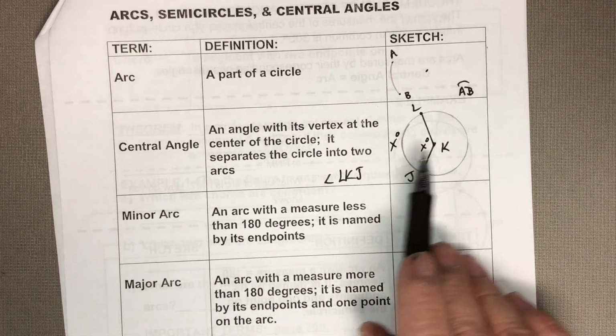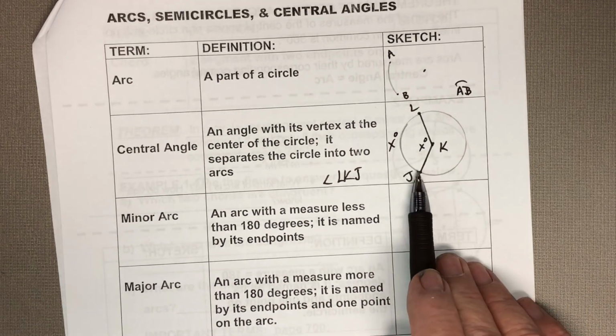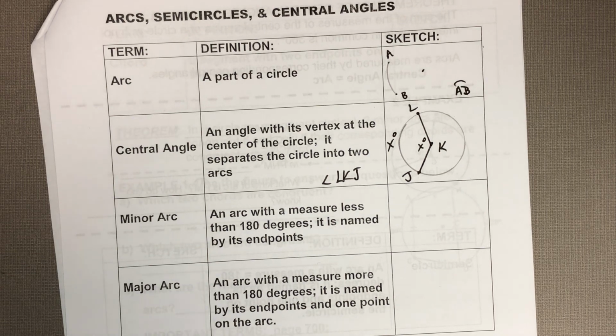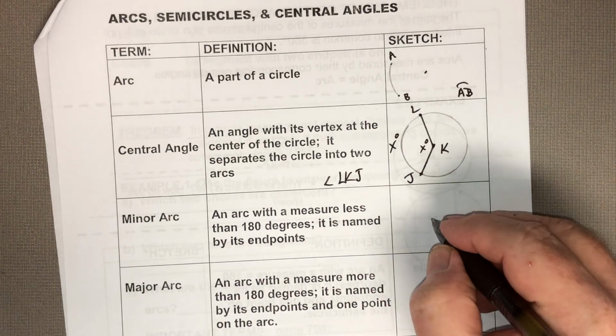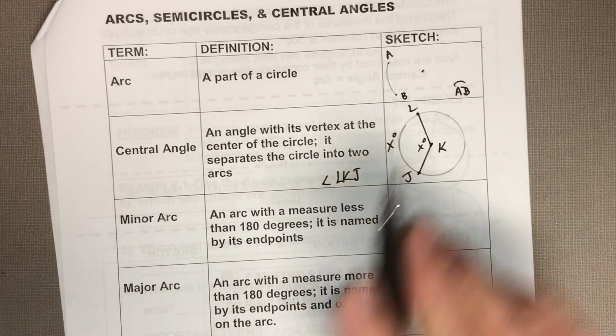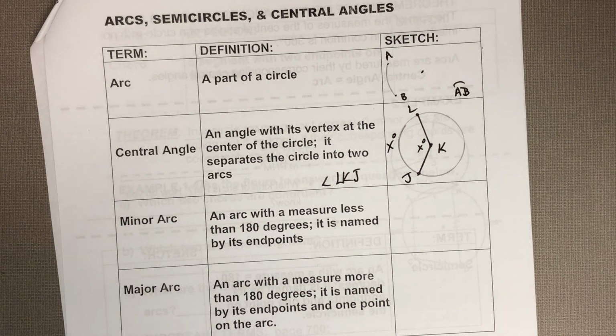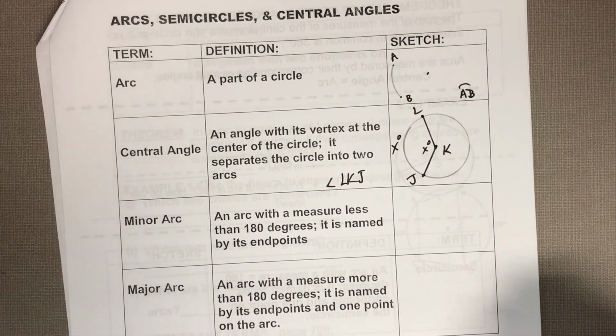All right, if the arc out here is x degrees, then the central angle that intercepts that arc is x degrees. All right, and if we have a minor arc, here, I'm just going to sketch a minor arc. There's a minor arc AB up here. Arc JL is a minor arc. You can name a minor arc with any 2 points, or actually the two endpoints. You have to name it with the two endpoints.